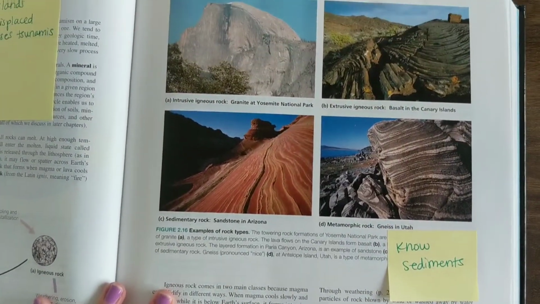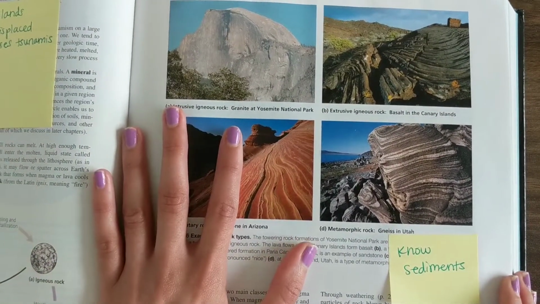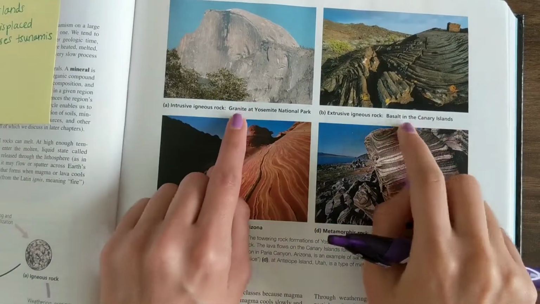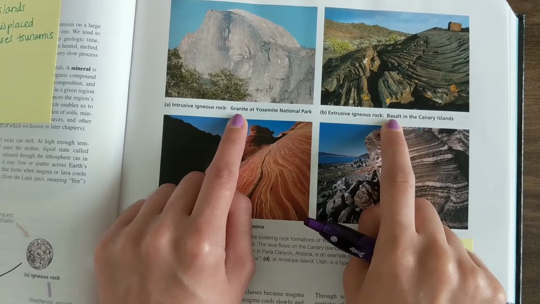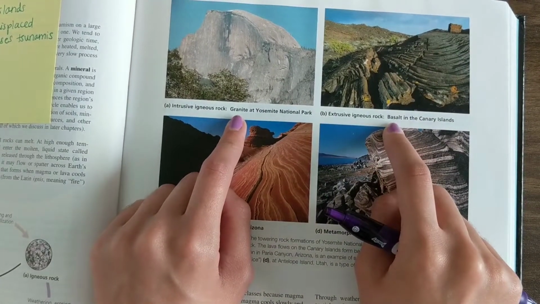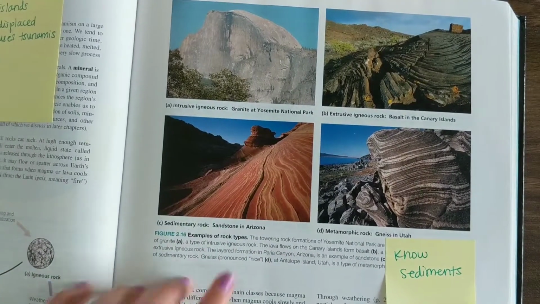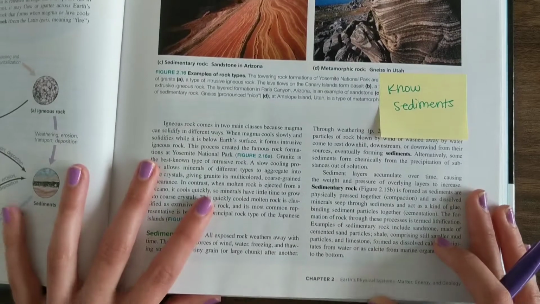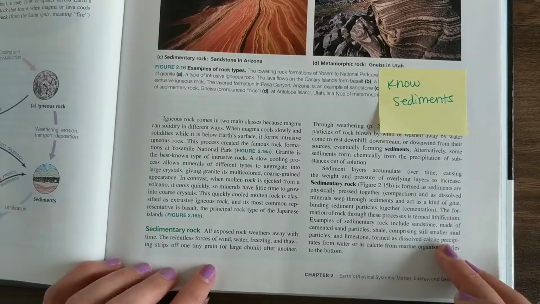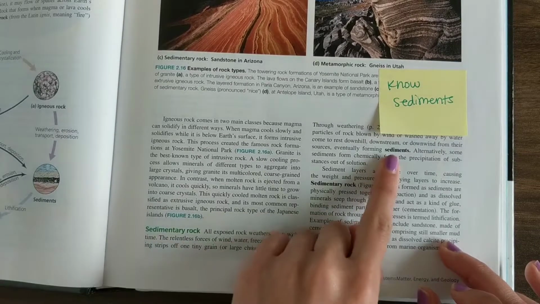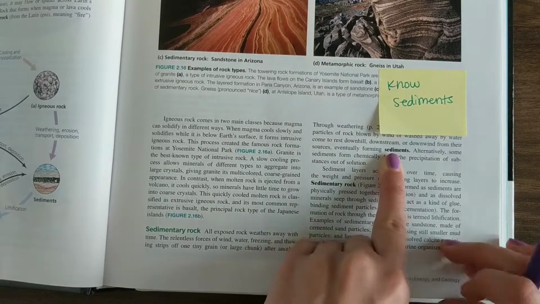On this page, there are examples of the most common components of soil pertaining to rocks. There's granite and basalt. And basalt is what the oceanic crust is usually made of. And granite is usually found on land. And then also know what sediments are. So sediments are particles of rock that are weathered and eroded. And also they can create soil.